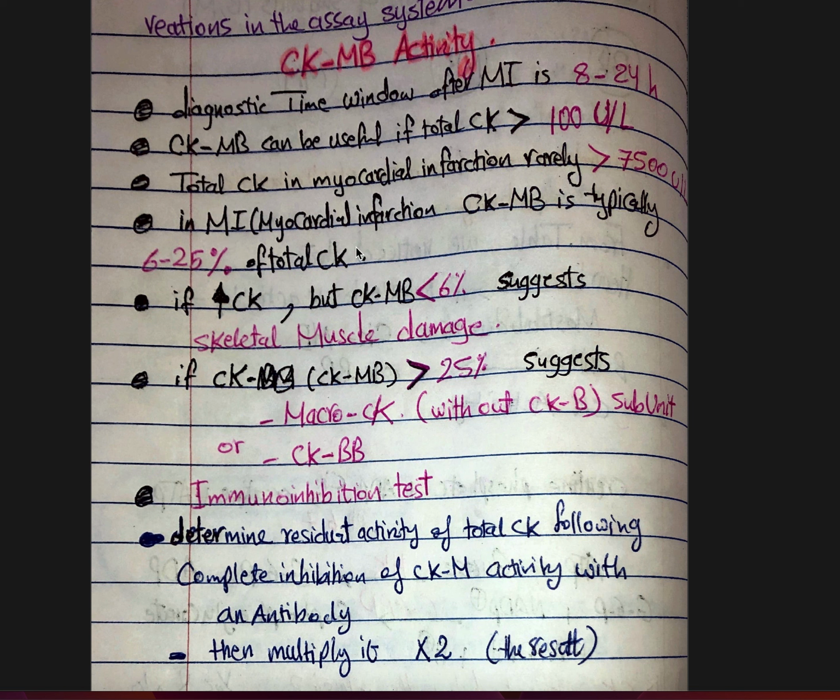That's why we said that if the total CK is more than 100 international units, we can use the CK-MB, because the ratio of CK-MB to the total CK is about 6 to 25%.